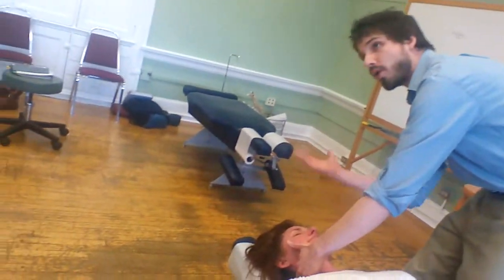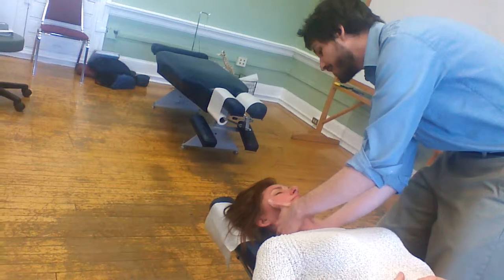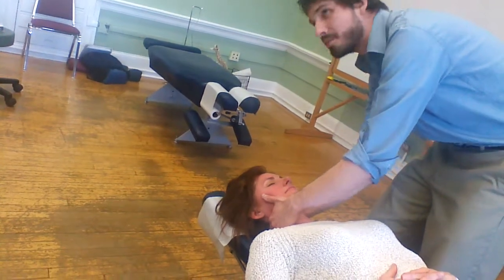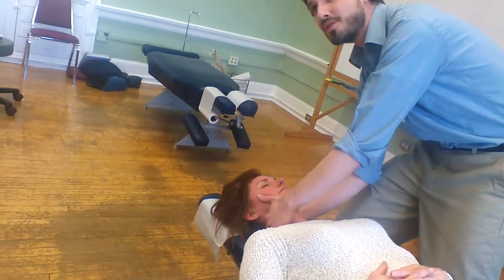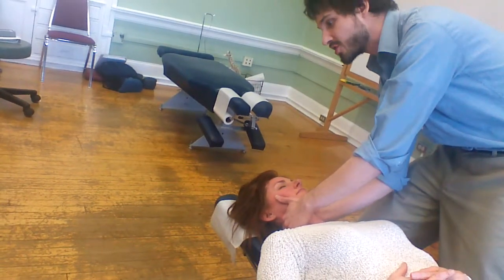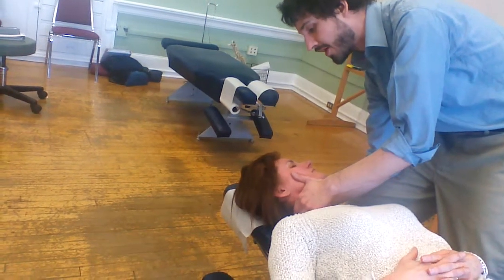Next from here, we're going to cradle the skull with a broad hand contact underneath so that we have maximal control over the patient's head. They can feel stable and relaxed in this position. We know that to induce right lateral flexion, we need first left rotation, so we've got that. Now we can right laterally flex until we find our tension.